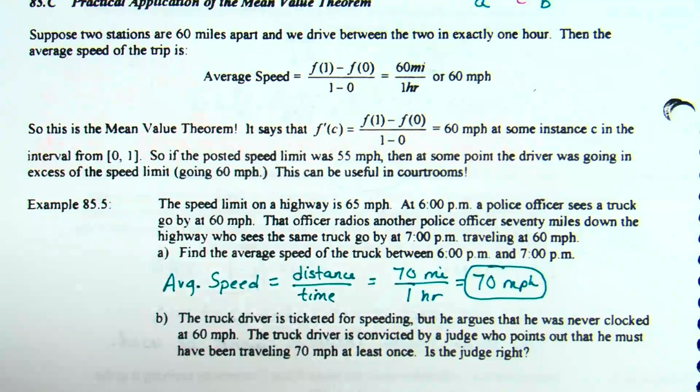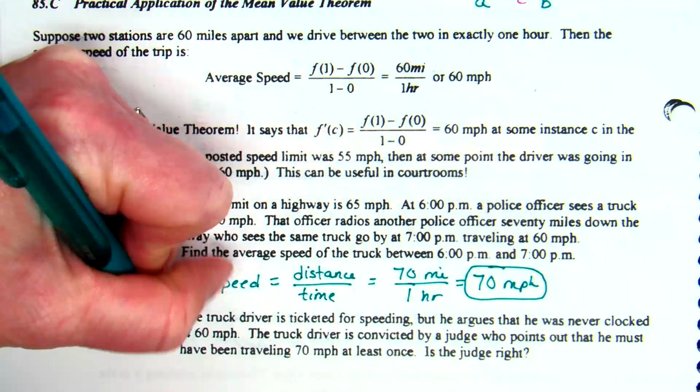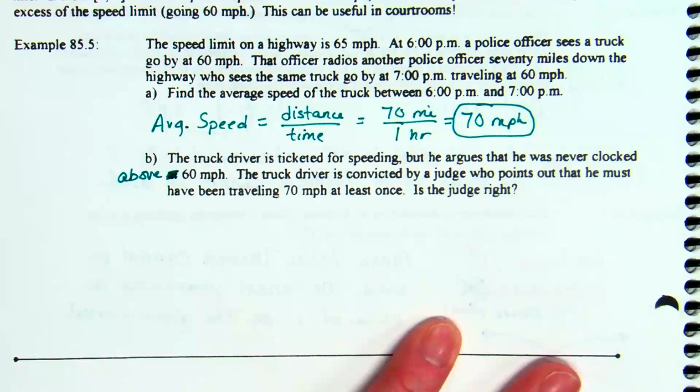The truck driver is ticketed for speeding, but he argues he was never clocked to 60 miles per hour. The truck driver is convicted by a judge who points out that he must have been traveling 70 miles per hour at least once. Is the judge right? And actually, this really should say he was never clocked above 60 miles per hour, if you want it to make sense there. So, do you deserve the ticket?